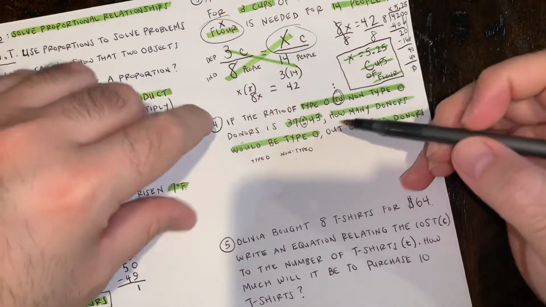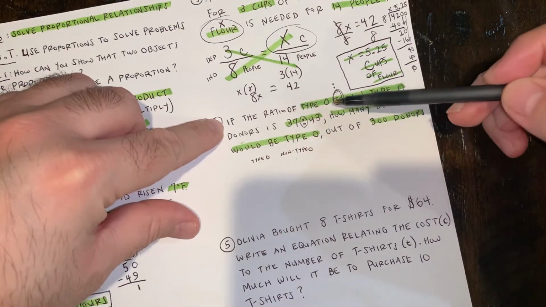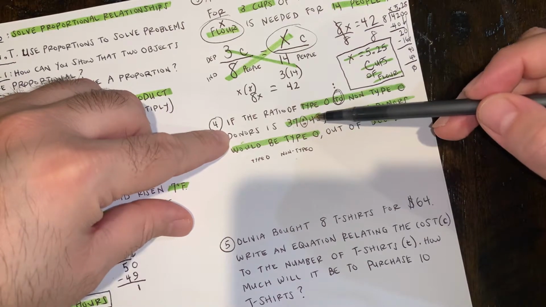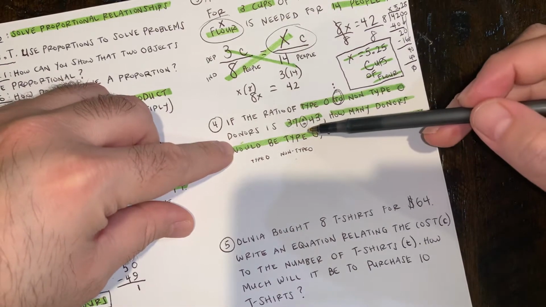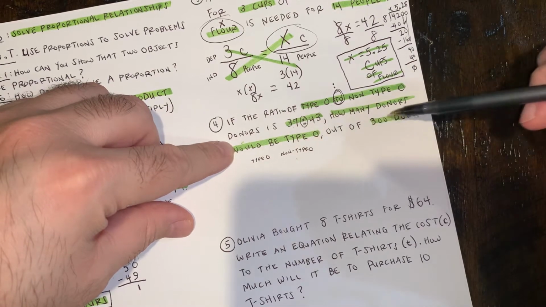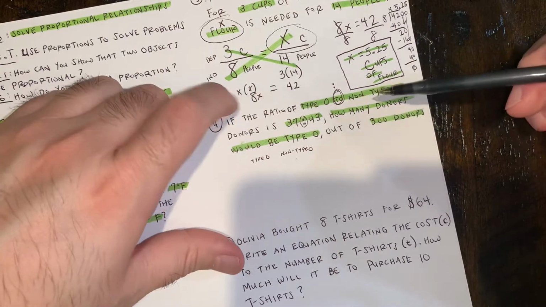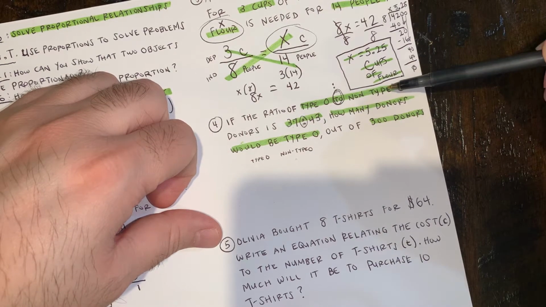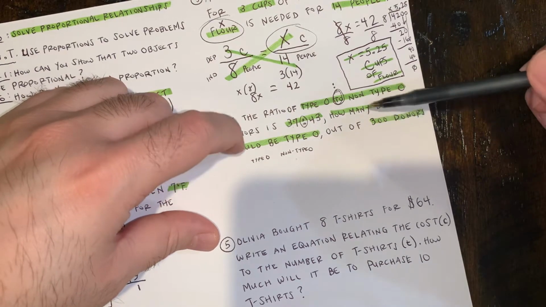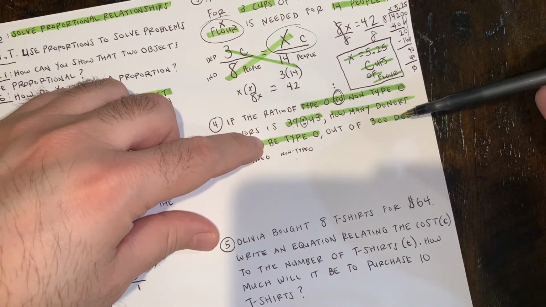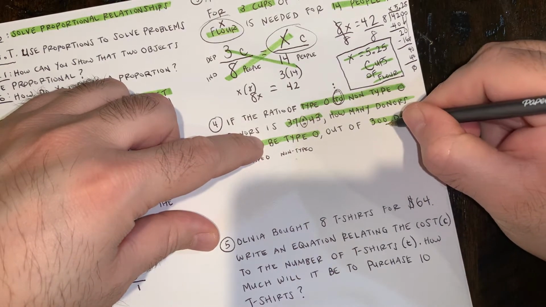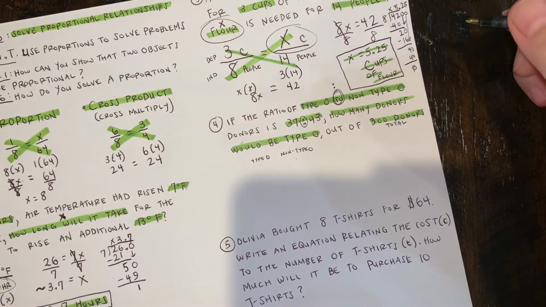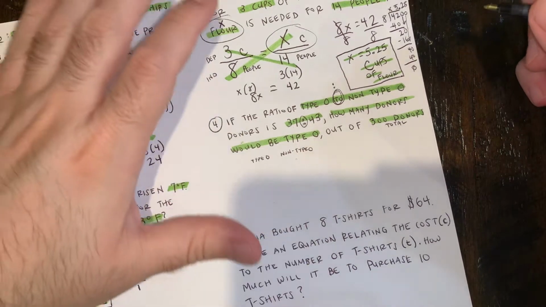I'm going to start with the question. If the ratio of type O to non-type O donors is 37 to 43, how many donors would be type O out of 300 donors? So you can see I highlight the important information. They're comparing type O to non-type O donors, and then they want to know how many will be type O if there's 300 in total. So 300 is a total number. They gave us a lot of information, so we're going to break it down little by little just to make sure you guys understand.